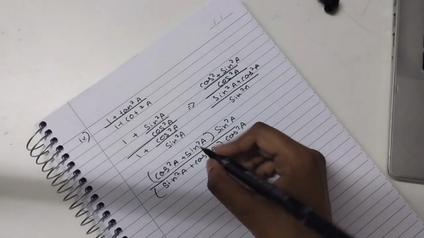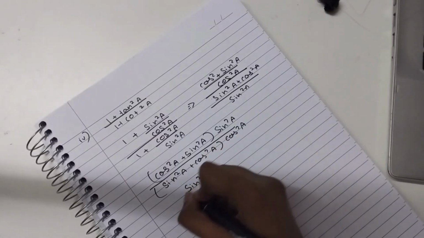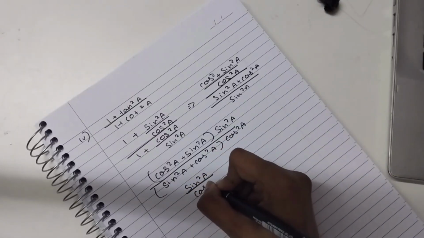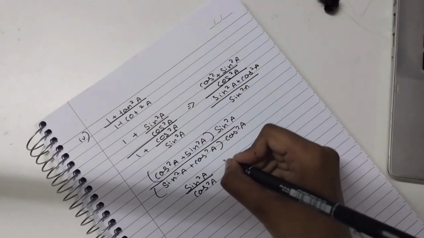So it will be basically 1 times sine square A, which is equal to sine square A, whole divided by cos square A. And we know that sine square A divided by cos square A is equal to tan square A.